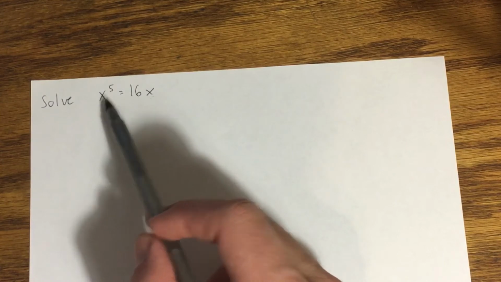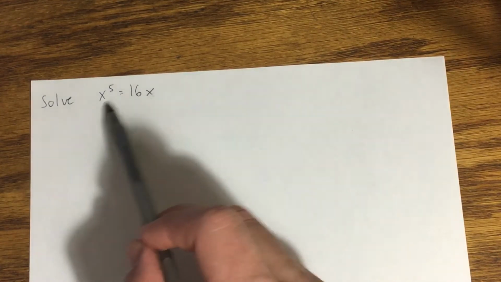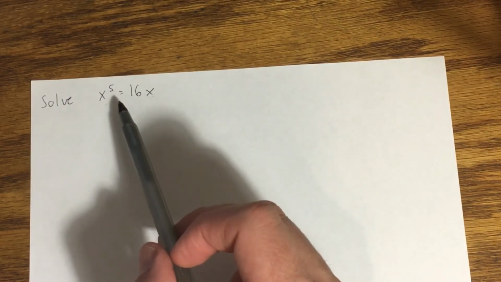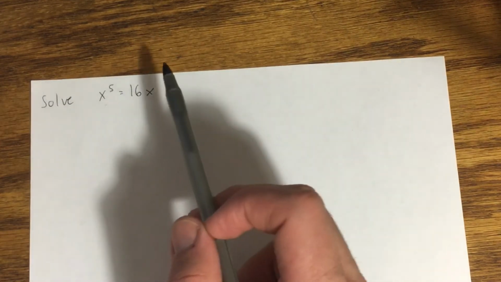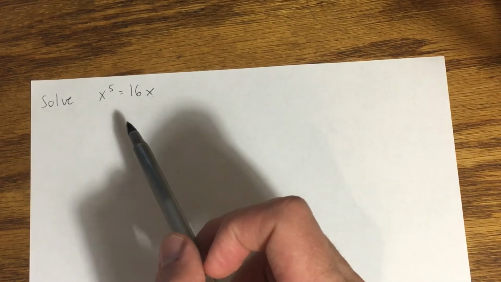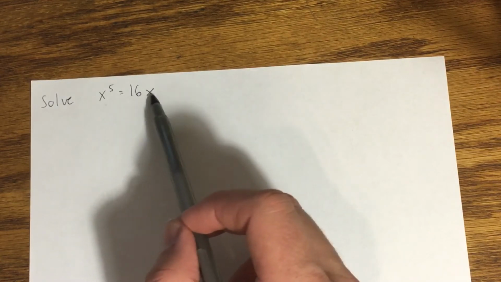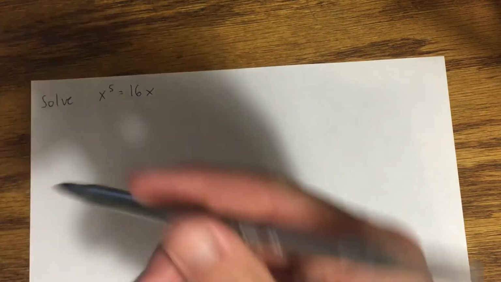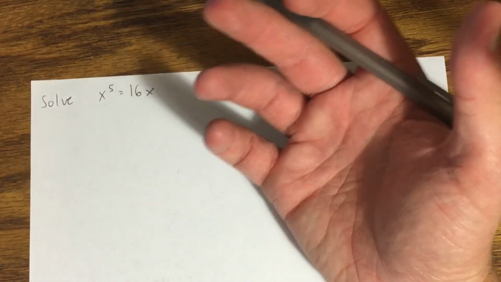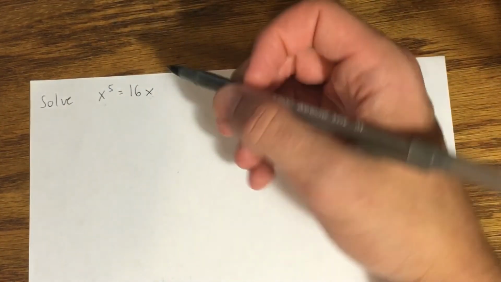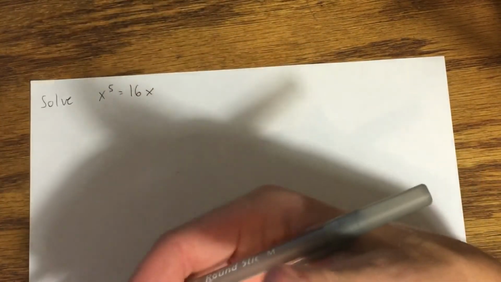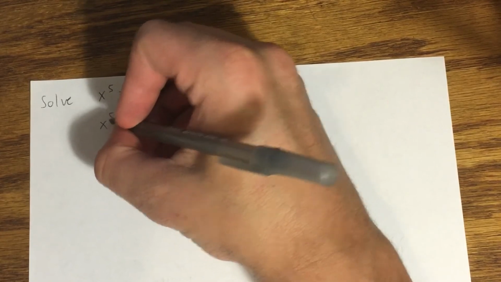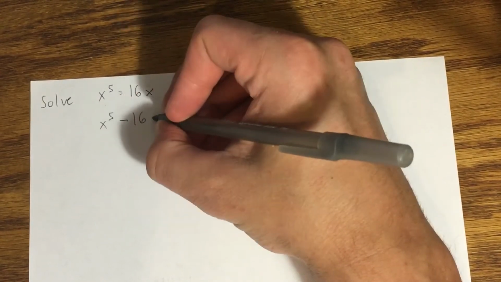In fact, if I plug a 0 in for x, I can see right away that's definitely a solution to this, because both sides become 0. But if x is equal to 0, you can't divide by it, because you're not allowed to divide by 0, right? So you don't want to divide both sides by x, because it's possible that you're dividing by 0 in the process, and you will lose a solution by doing that. Instead, we want to follow the exact same approach as before. Subtract everything over so that we have a 0 on one side.